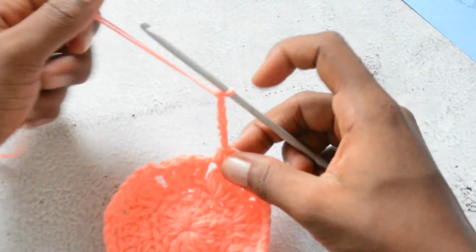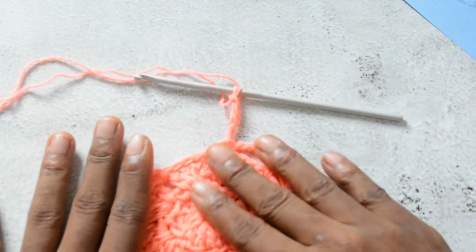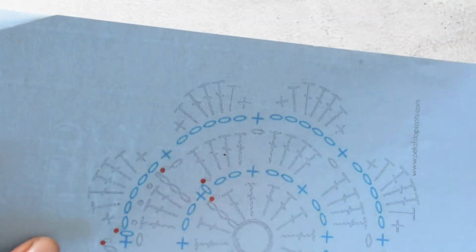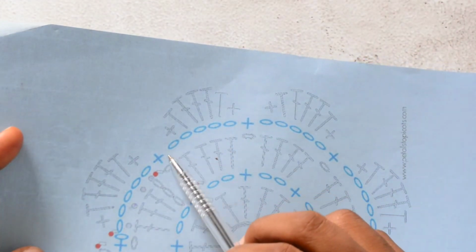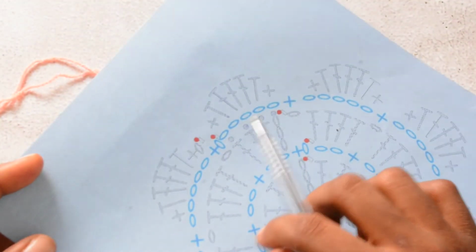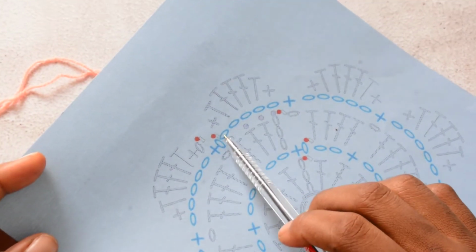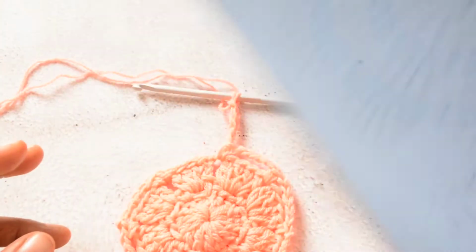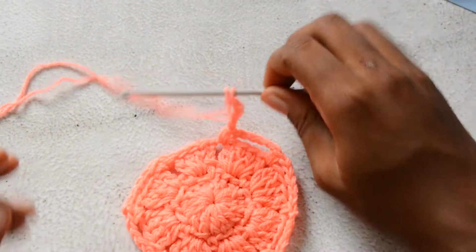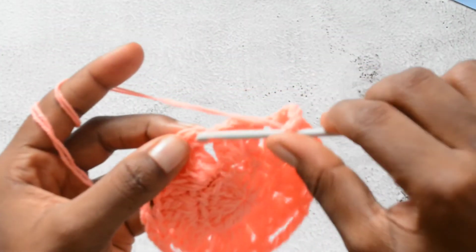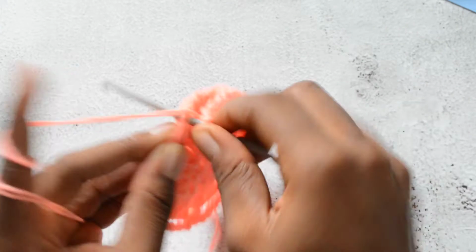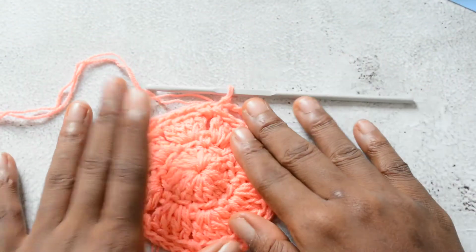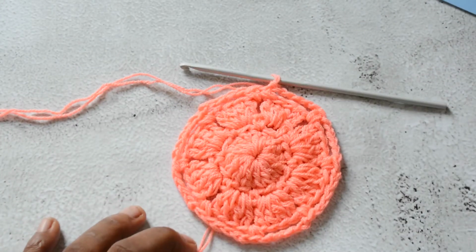I've just finished the last chain 5, and I'm going to go back to the diagram to see what I'm supposed to do next. This is the last chain 5 I've done. I'm then going to do a slip stitch in the top of the chain at the beginning. I do a slip stitch here, and that brings me to the end of round 4. Done with round 4.